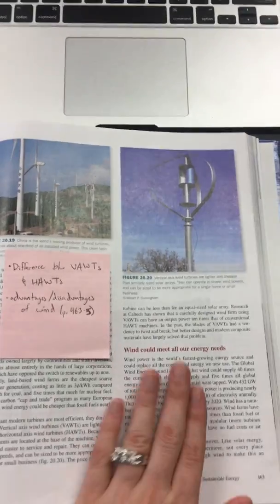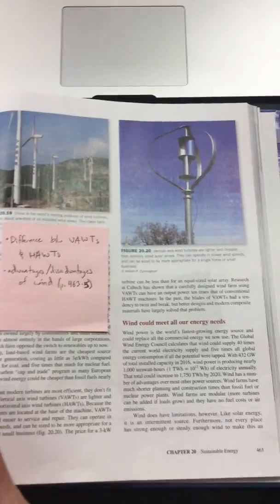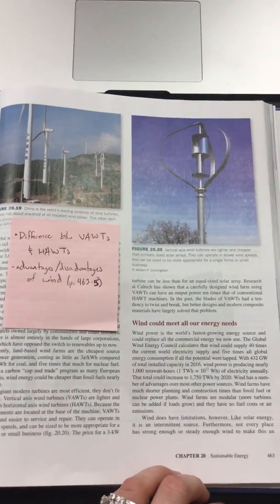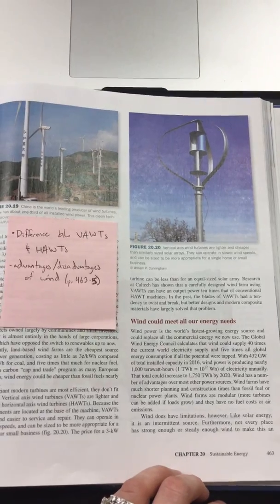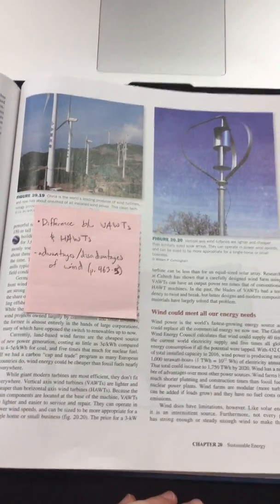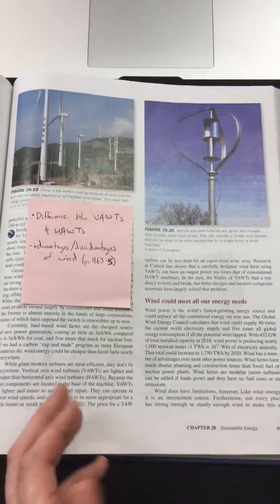The advantage of a vertical axis turbine versus a horizontal axis turbine is that it takes up less room. So you don't have to space things out quite as far, and that can be helpful. They also don't necessarily require as much wind speed or energy in order to power, so you can use them in places where you might not be able to use a HAWT.